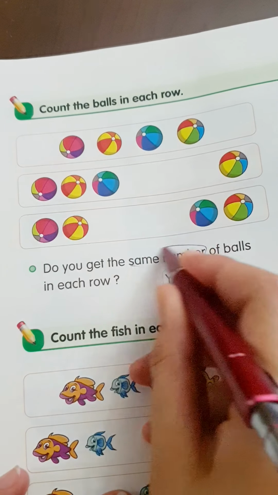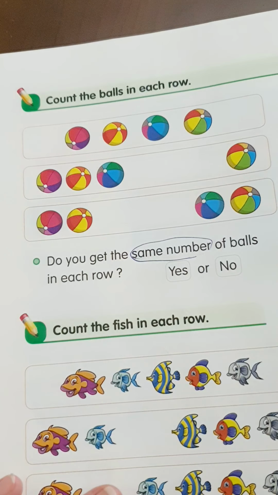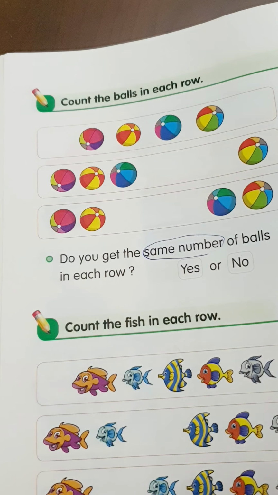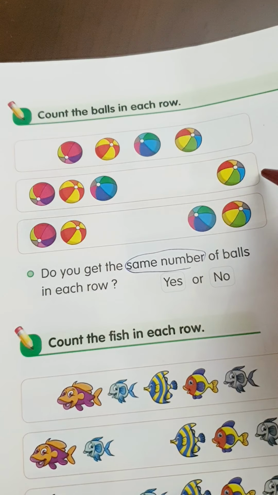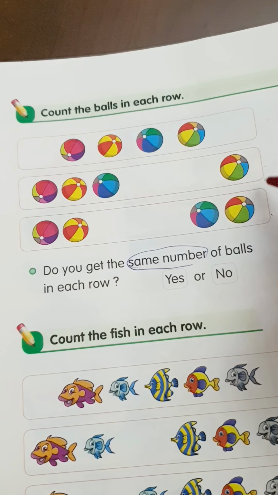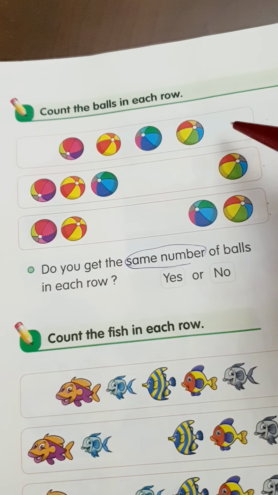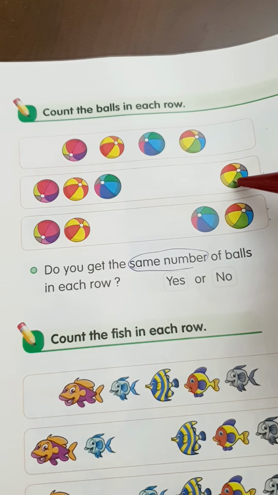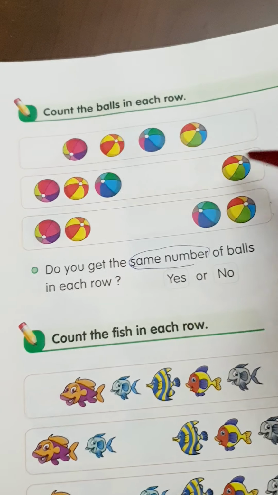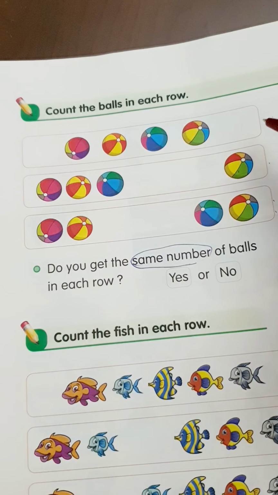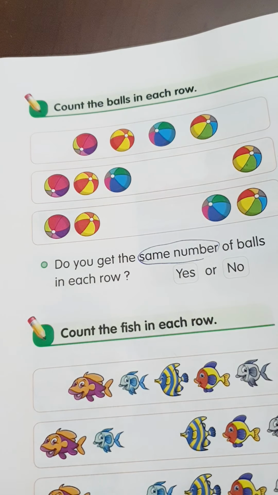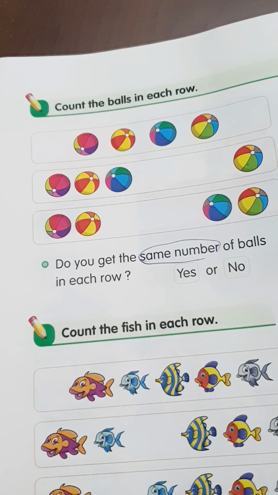Do you have the same number? What is the meaning of the same number? It's equal. It's the same number. Here we have 4, and here we have 4, and here we have 4. We repeated the number. But if we have here 4 and here 3, is it the same? No, it's different. So we have 2 new words, different and same. Same means we repeated. But different, it's not repeated.